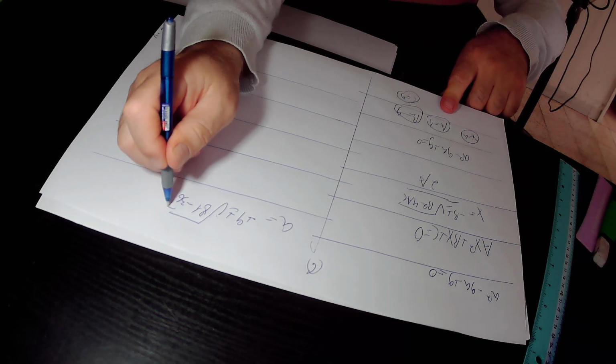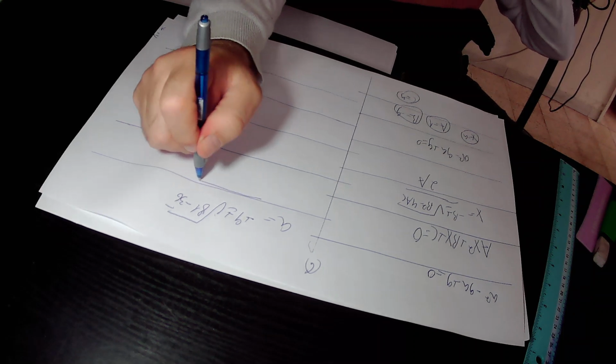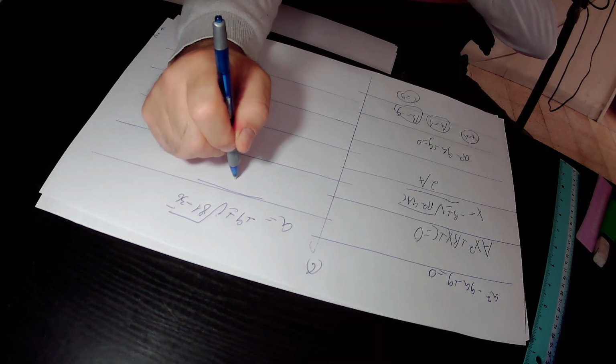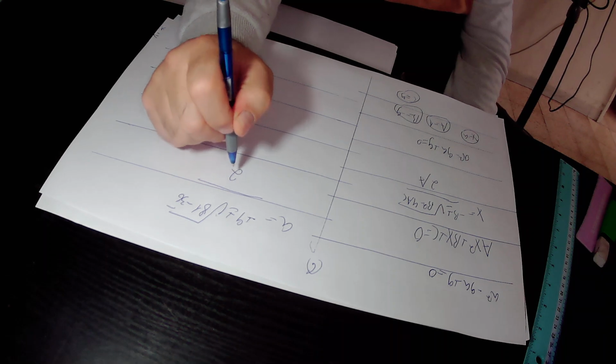So inside the root we have 81 minus 36, over 2a. a is 1, therefore 2a is 2 times 1, that is 2.